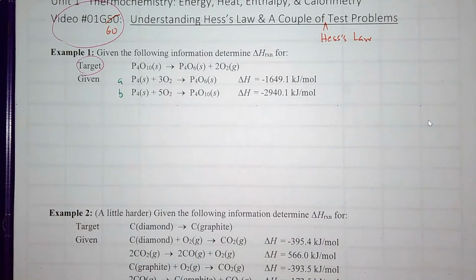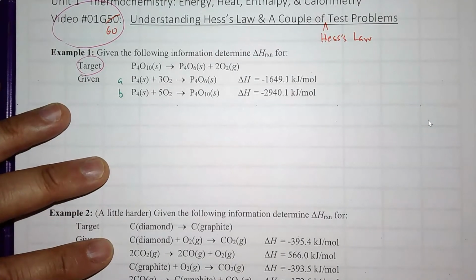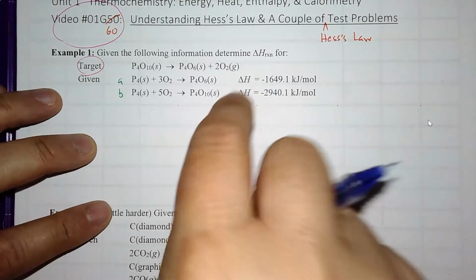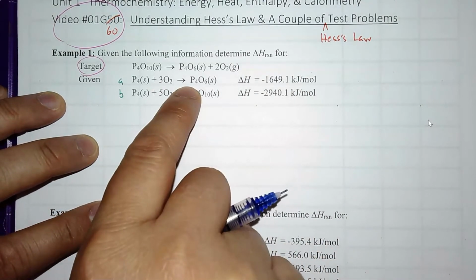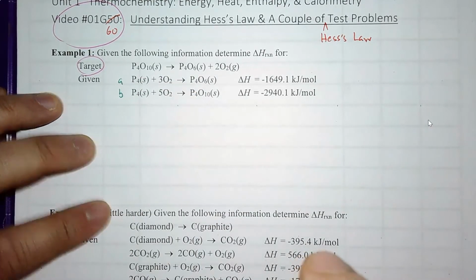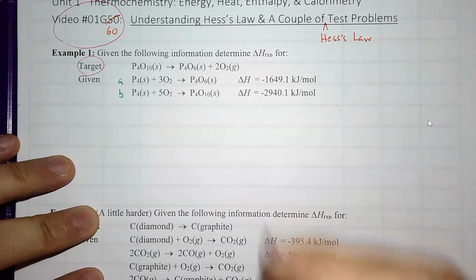The trick is to focus on the compounds that occur in only one of the individual steps. It looks pretty straightforward because we have a P4O6 and a P4O10. We have those as part of the target.